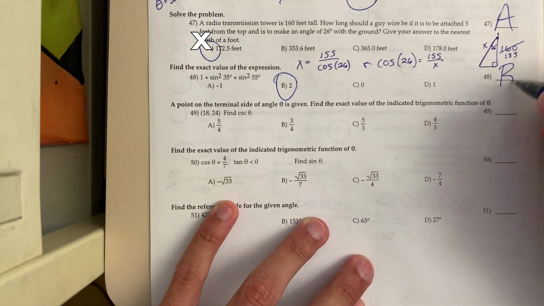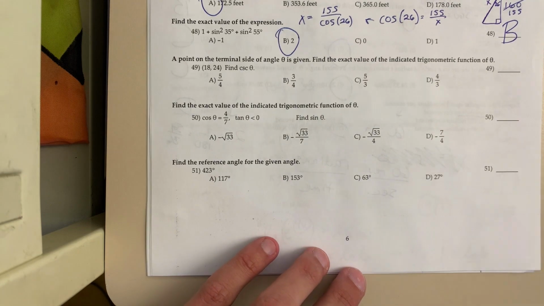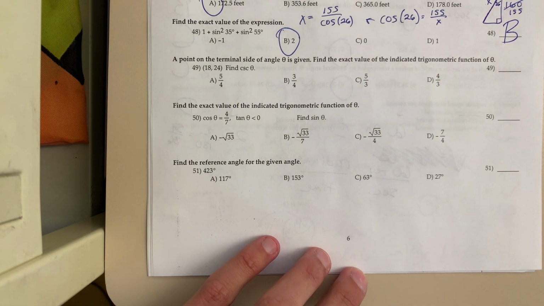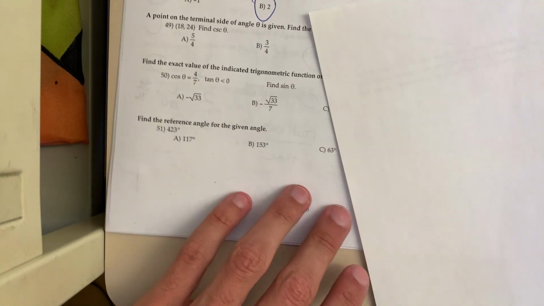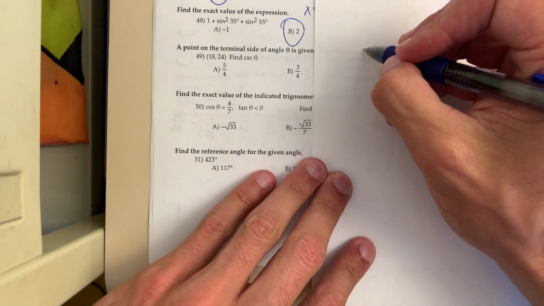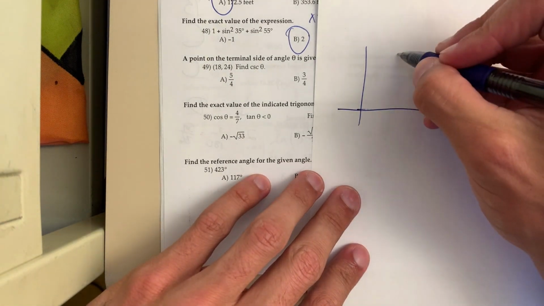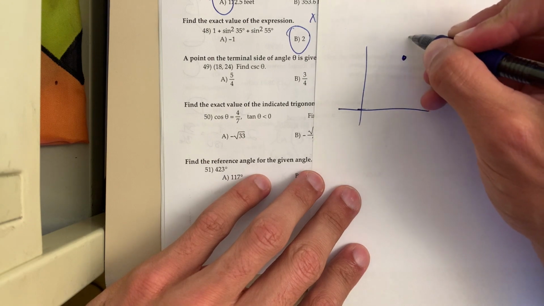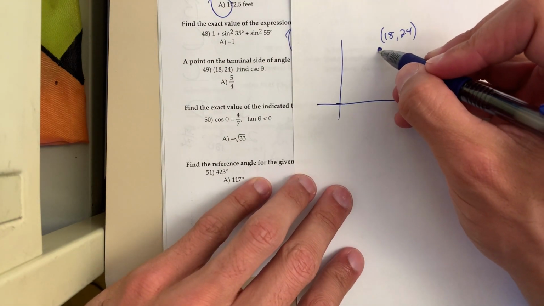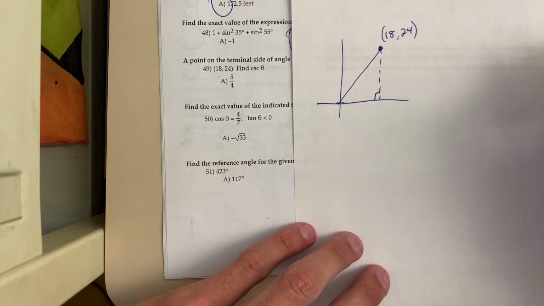2B answer. Okay. Point on terminal side of angle theta is given. Find the exact value of the indicated trig function of theta. So a lot of work to do here, guys. Again, just things to consider here. I have a graph. The point that it gives me is 18, 24. So maybe like right there. Again, what does that tell me, right? If I'm putting together my triangle on my coordinate plane, that's what it would look like.